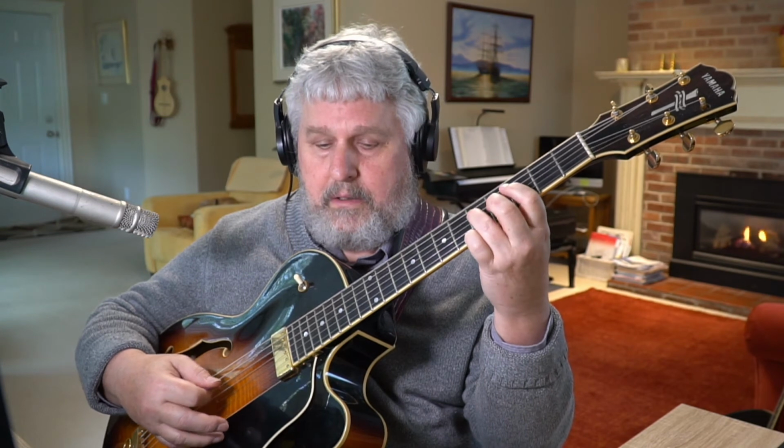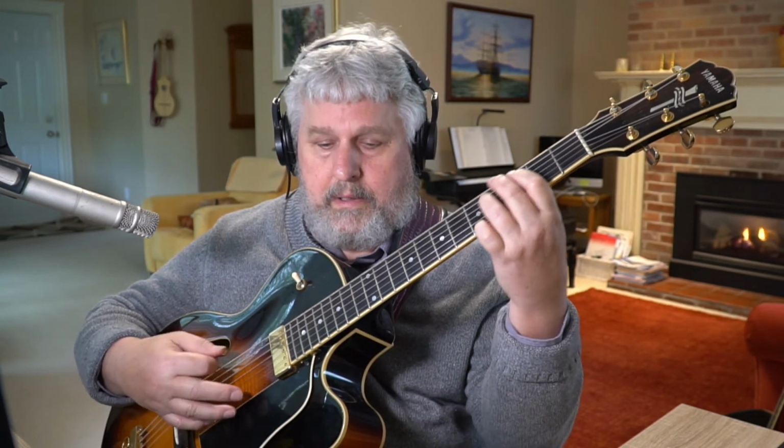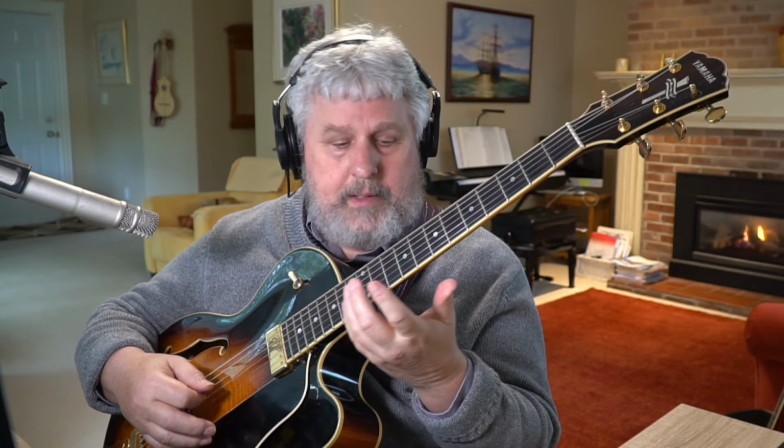Then the 3-note triad of G. Just work your way around the fretboard, spelling these triads, and even see if you can link them together.